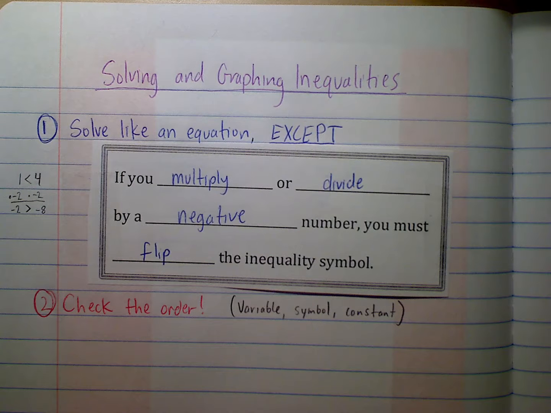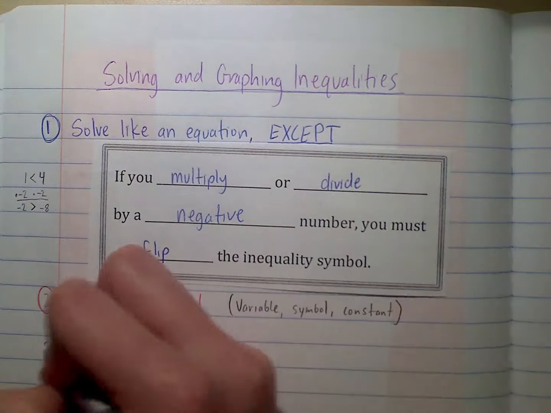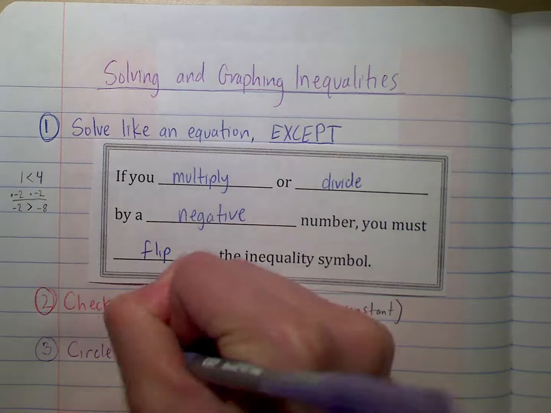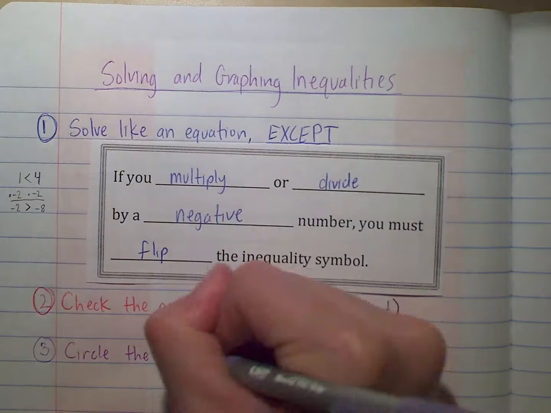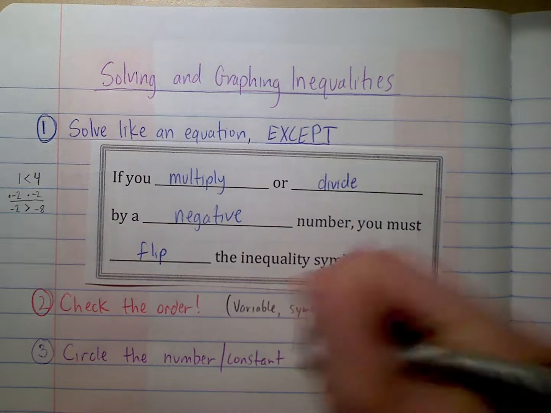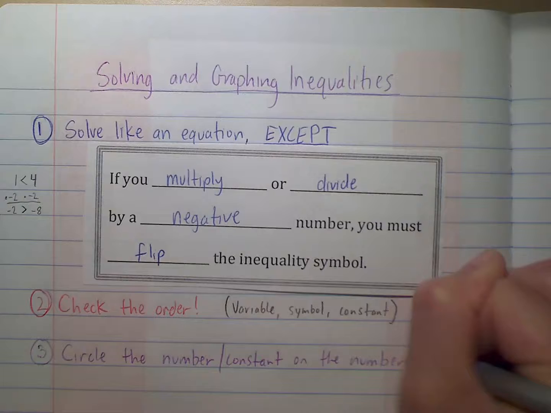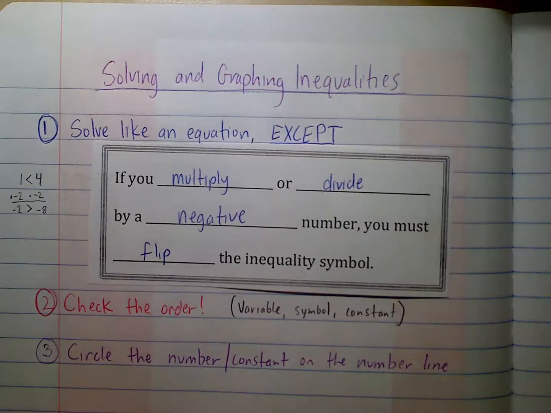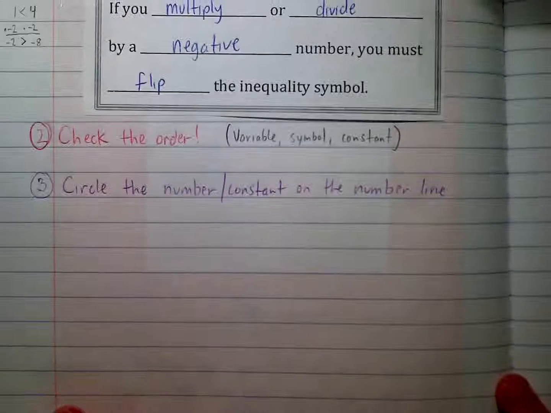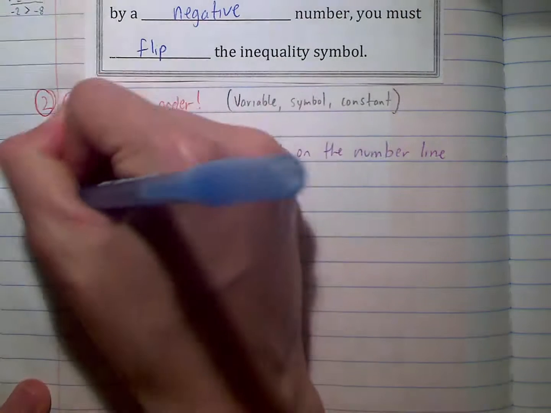And now let's talk about graphing it, right? And so now we're going to put it on a number line. The first thing you're going to do is on the number line, you're just going to circle the number, the constant, right? So whatever number you have, it's like x is less than 3, right? You would circle the 3. Okay, so once you circle it, then you have to decide, is this circle an open circle or a closed circle?